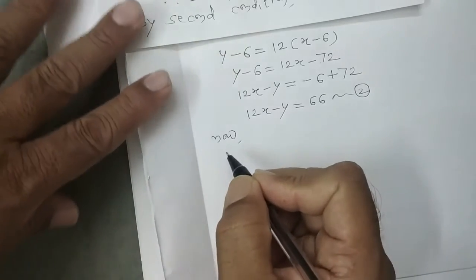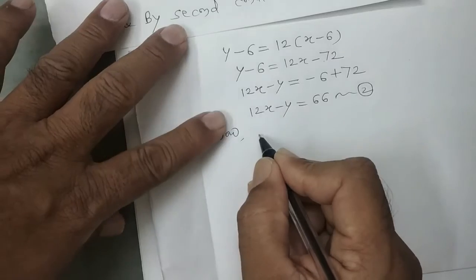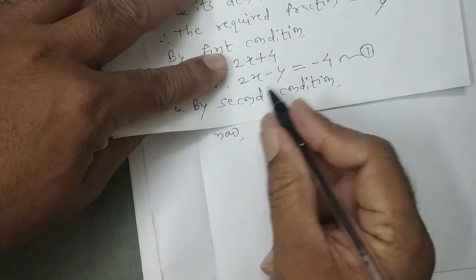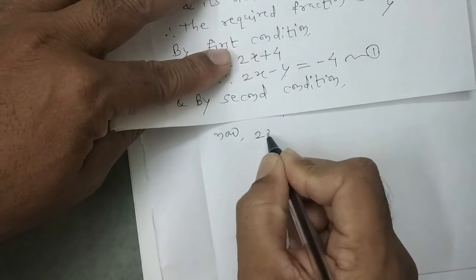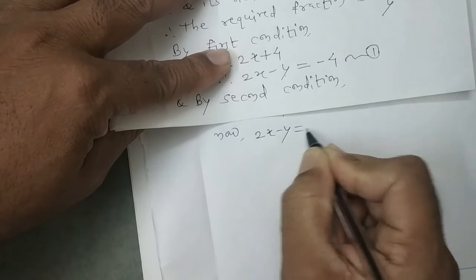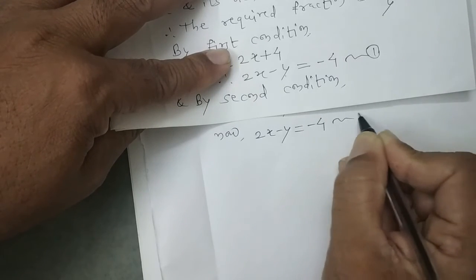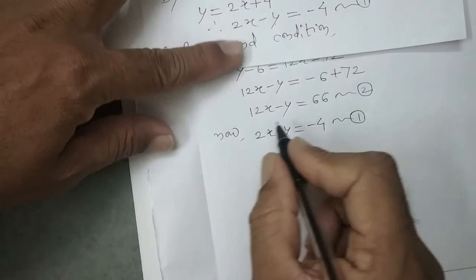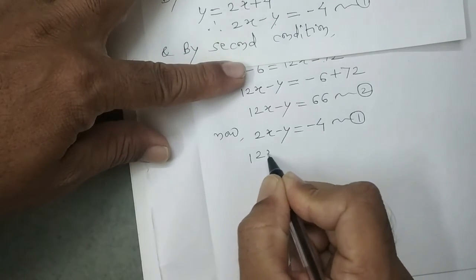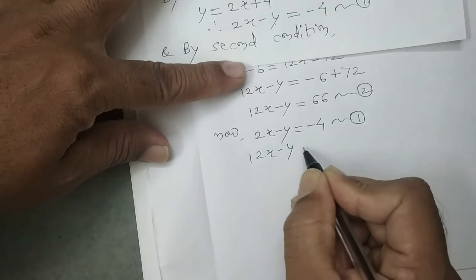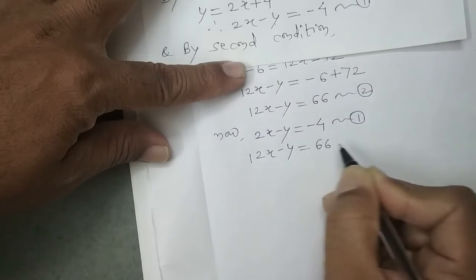Now write down equations 1 and 2. Equation 1 is 2x minus y is equal to minus 4, and equation 2 is 12x minus y is equal to 66.